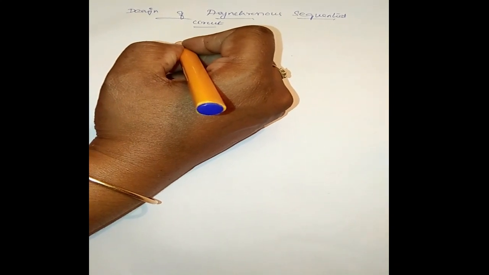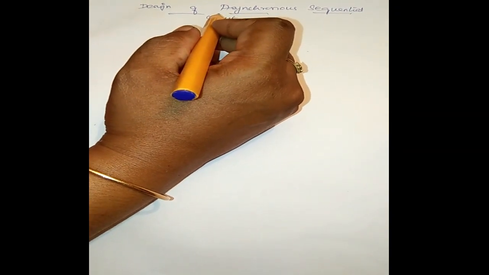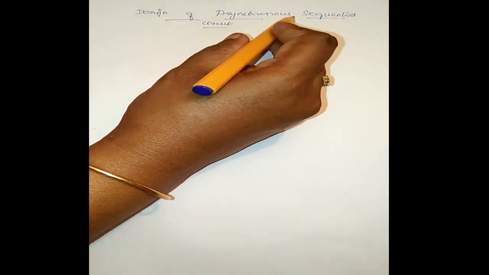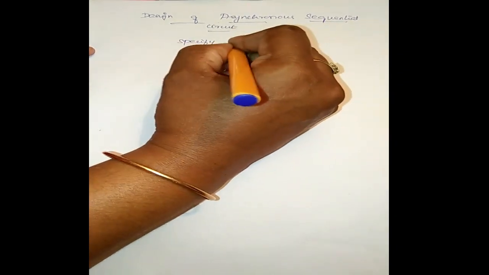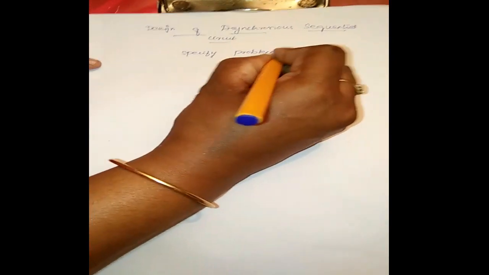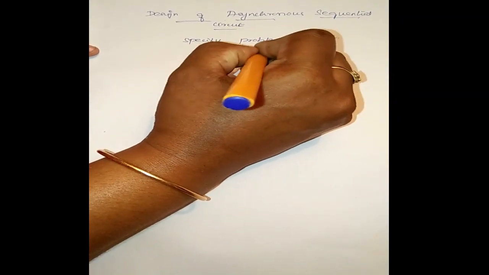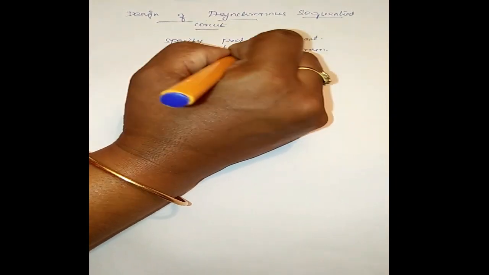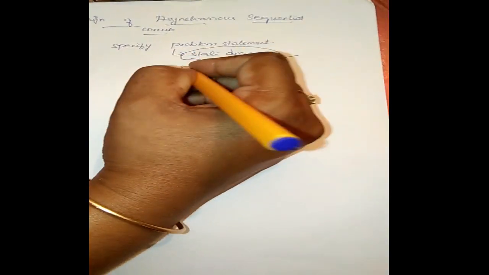So we have seen the design of synchronous sequential circuit, and in the case of a synchronous sequential circuit it is quite simple because the problem is direct. But in the case of asynchronous sequential circuit, they will specify a problem statement. Depending upon the problem statement, you will have to frame the state diagram, and you have to understand the problem statement well. Only then can you frame the state diagram correctly.